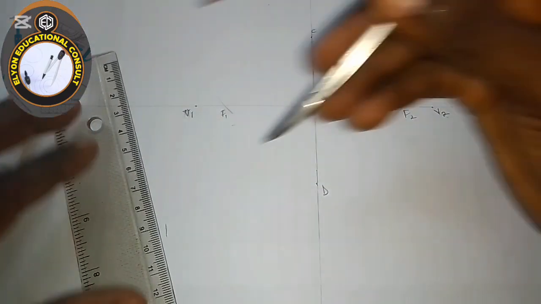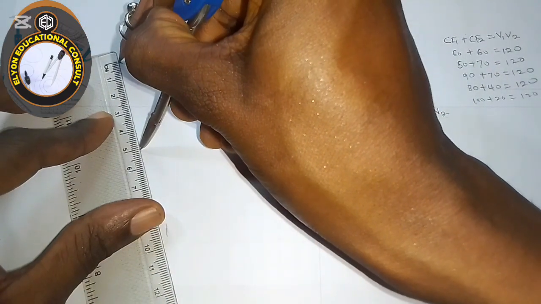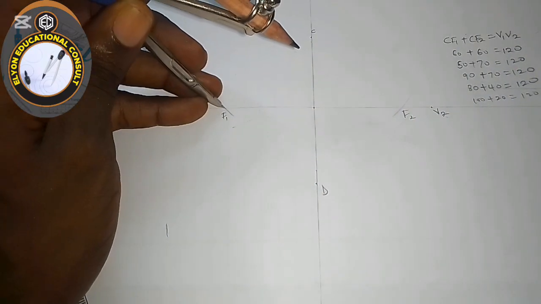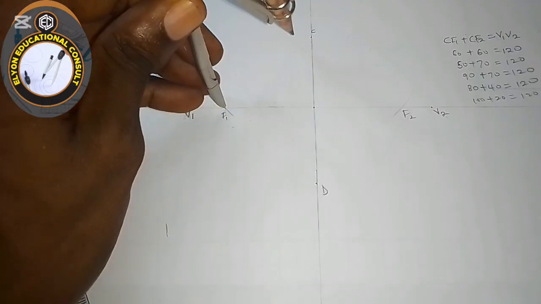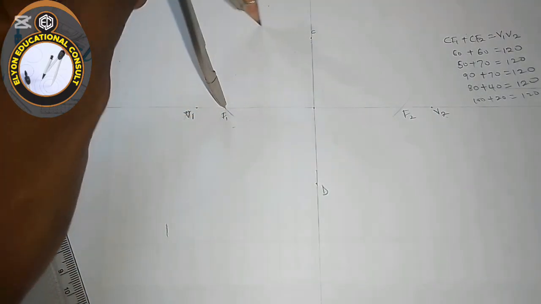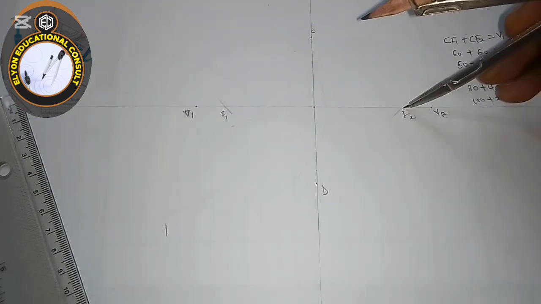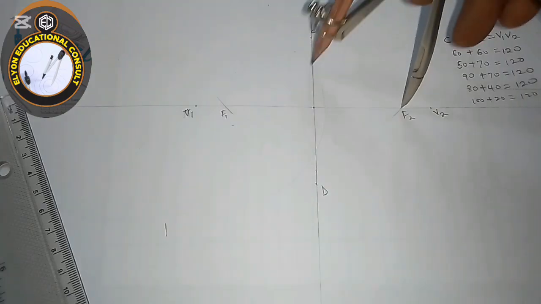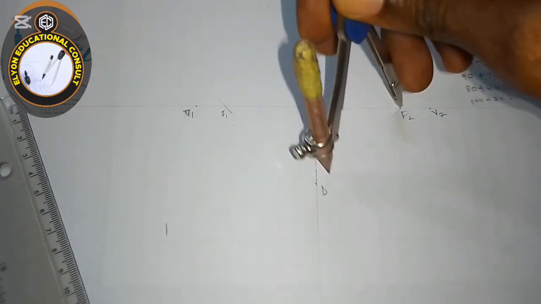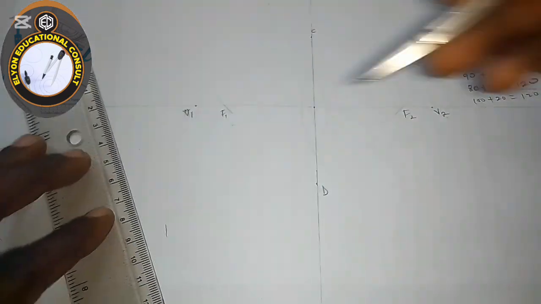We have 50. Take 50, place it on the focus and draw this arc. Then place on the other focus and draw that arc. Then we have to balance it up with 70.